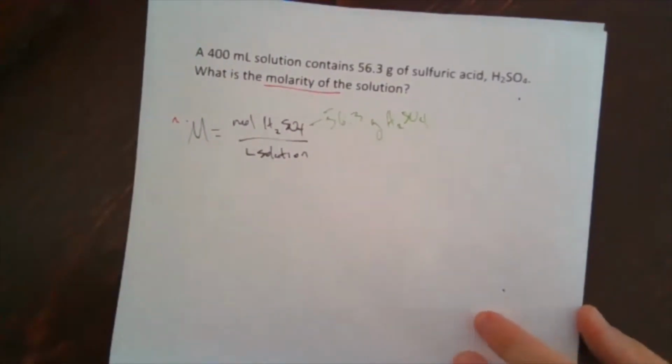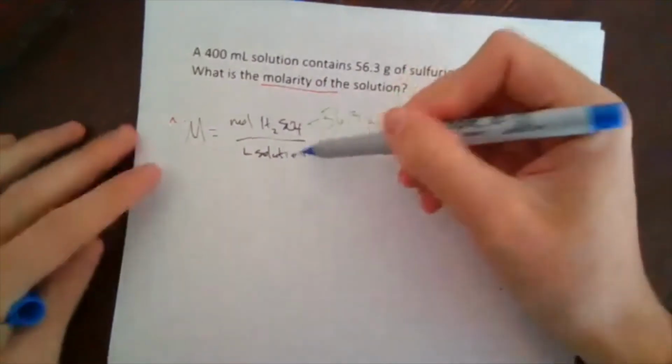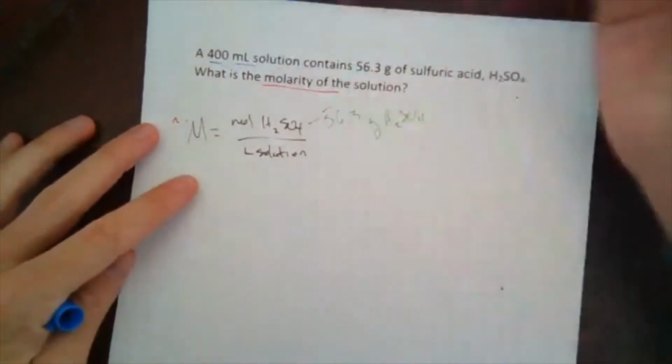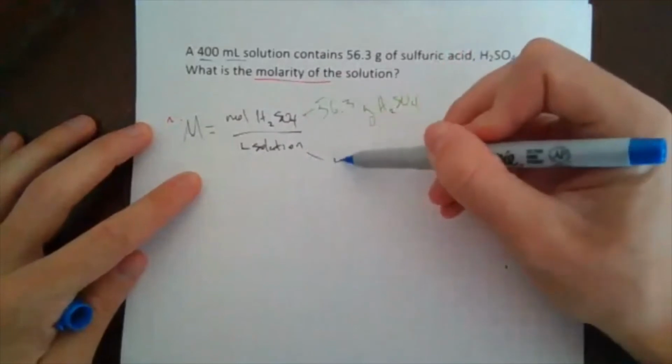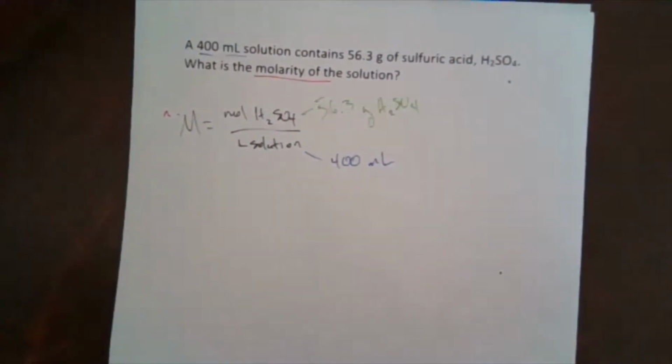It's not already in moles, but I can get it there. Then I have liters of solution. I'm given 400 milliliters, which is close. It's this volume of solution, just not the right units. So all I need to do is do some conversions here, and then I can plug them back in.